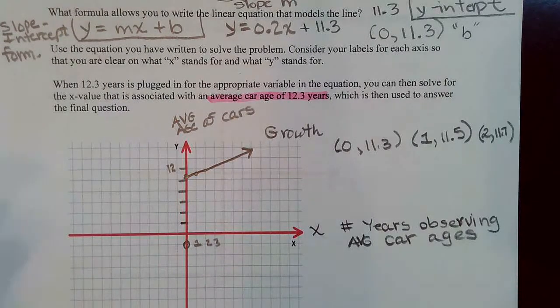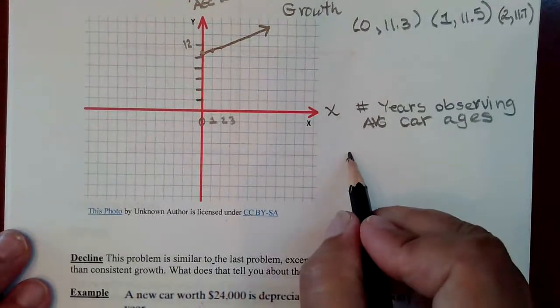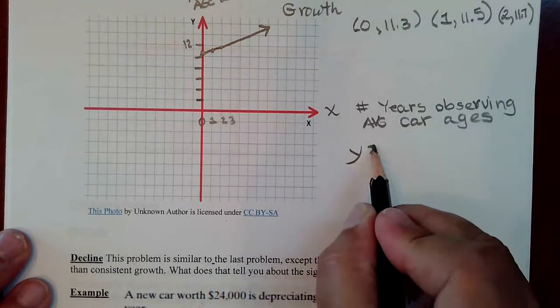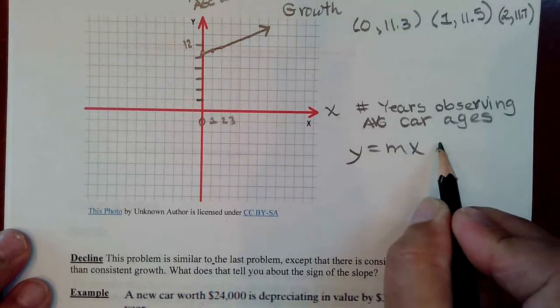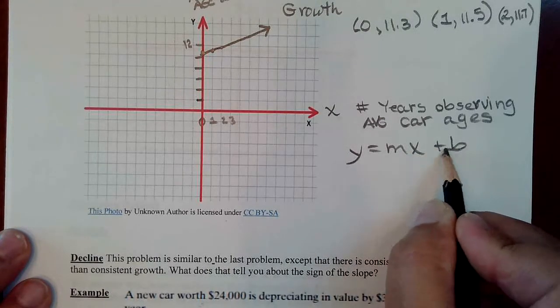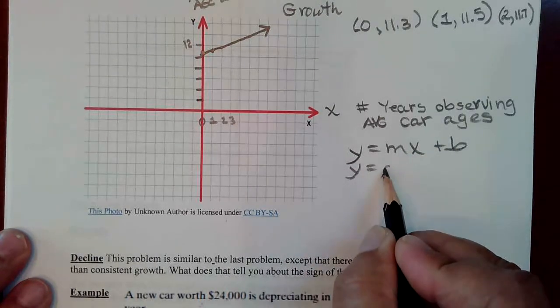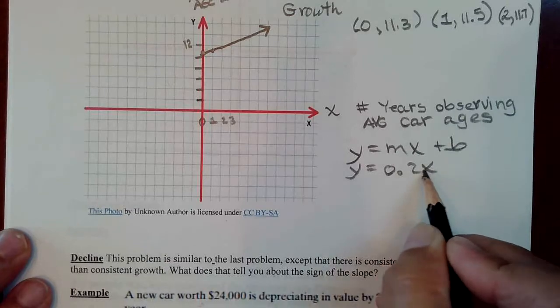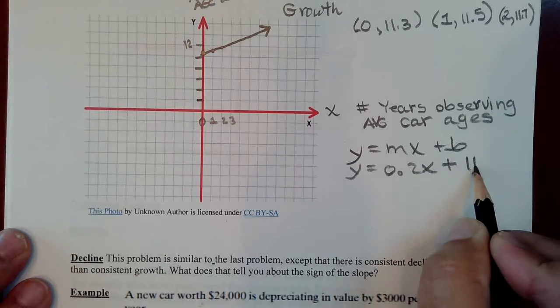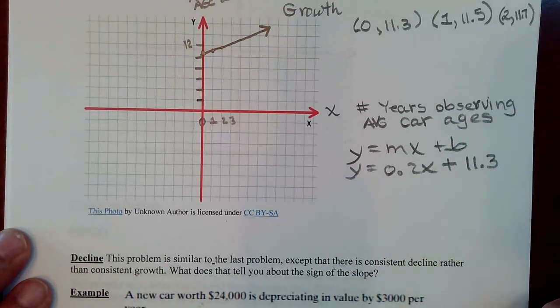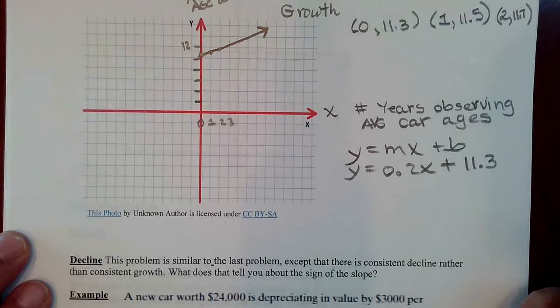So if we were to work with that, we would have our equation: y equals mx plus b, which we had plugged in the 0.2 for, and our initial average age. We are now using that to answer a question.